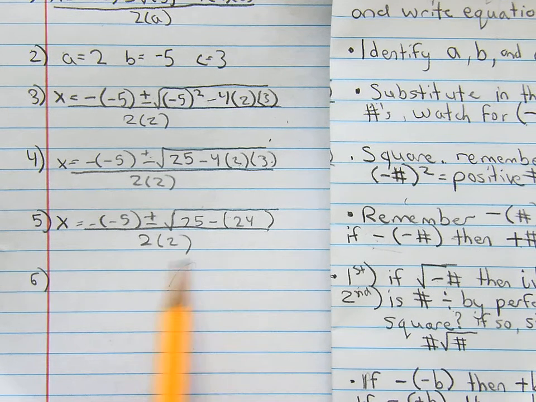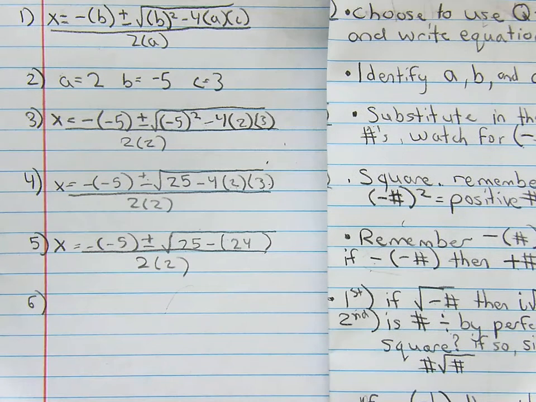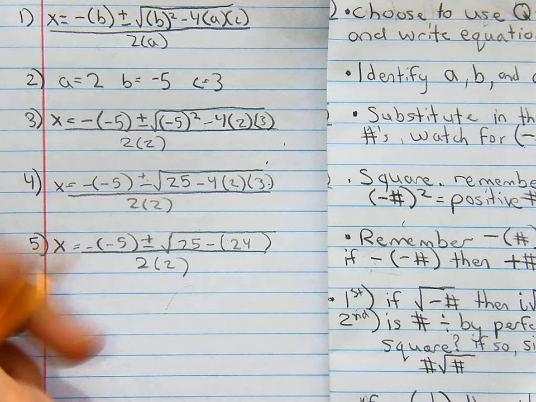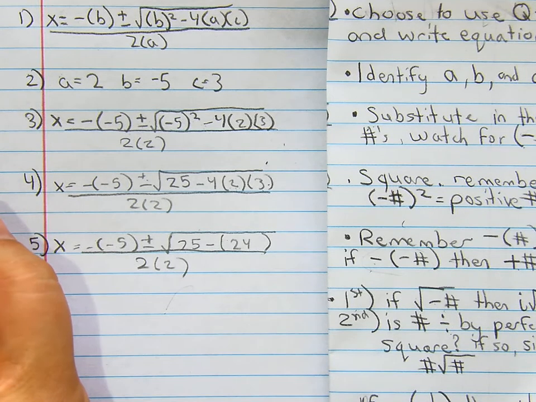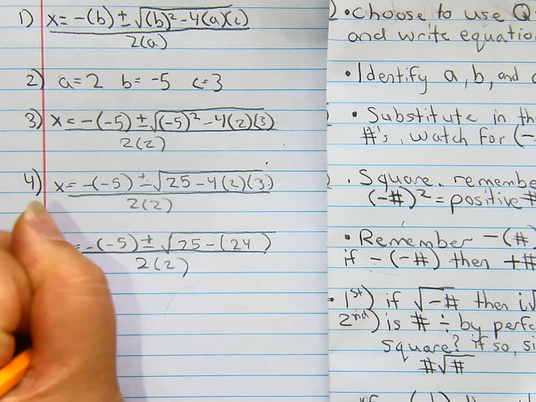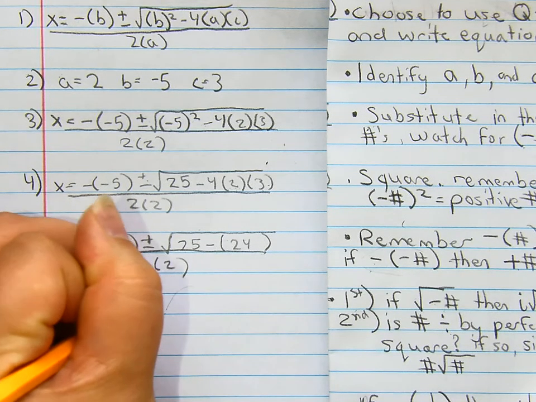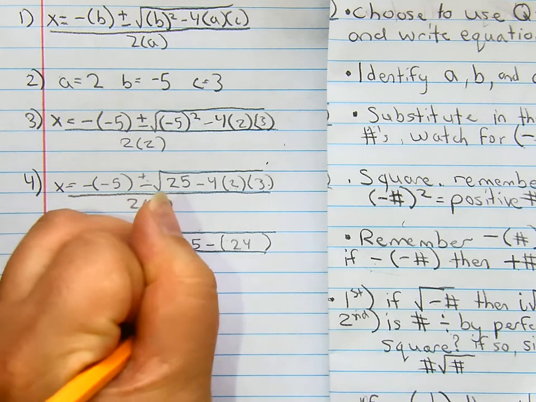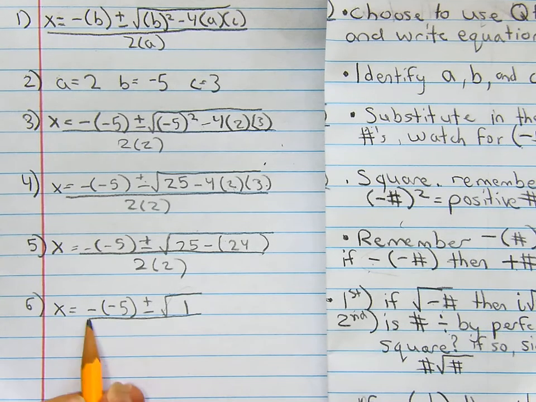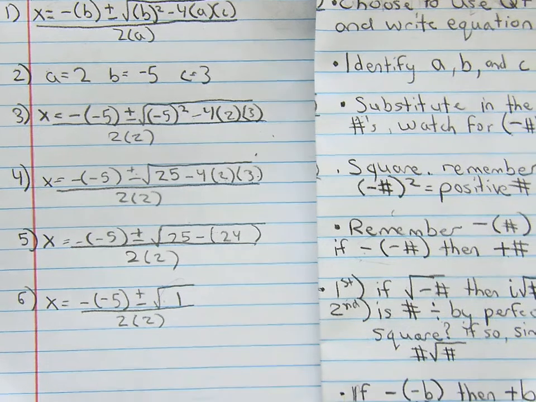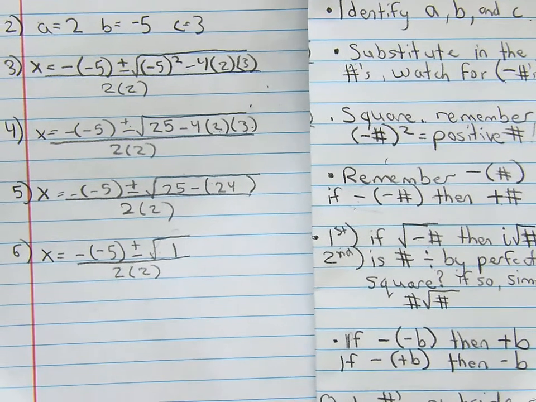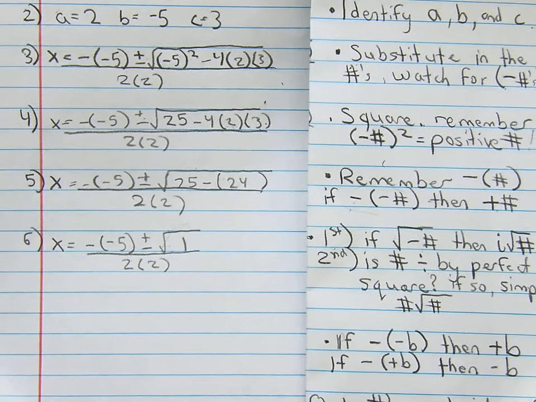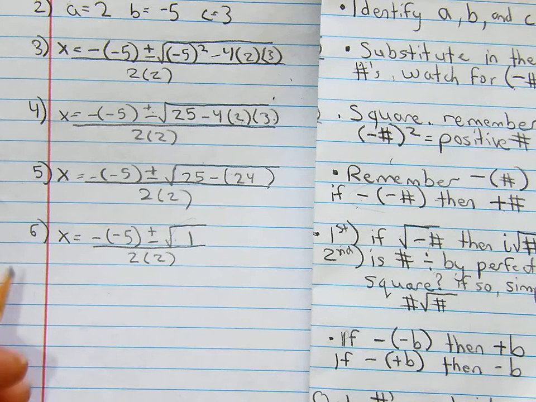And then see what we get inside there. So x equals 5 plus or minus the square root of 1. Now 1 actually is a perfect square, so I can simplify that down.